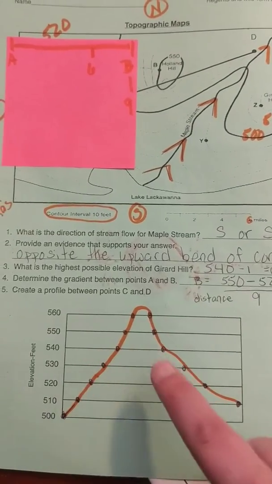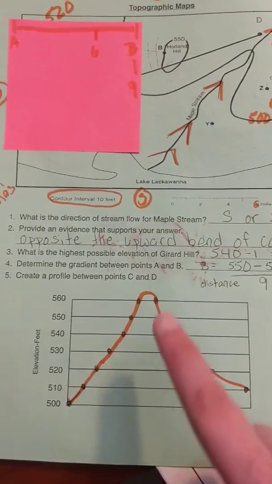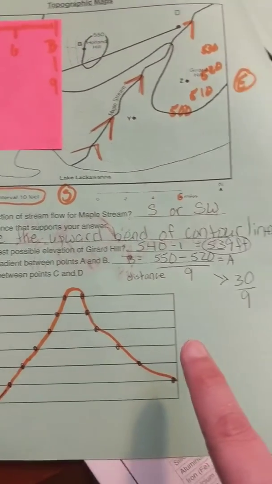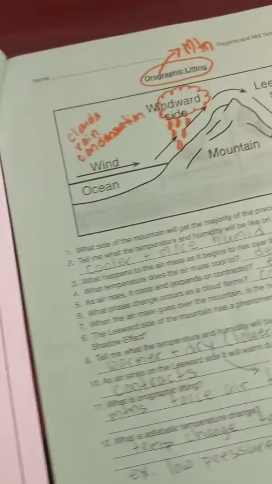Profile's a little harder. We'll go over those when we get back, or you can definitely watch a video on them. Alright, so this is the answer to that profile, though. Make sure you add units here. I did not add units.